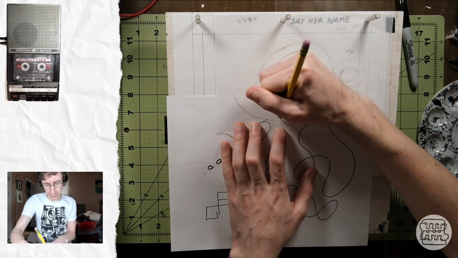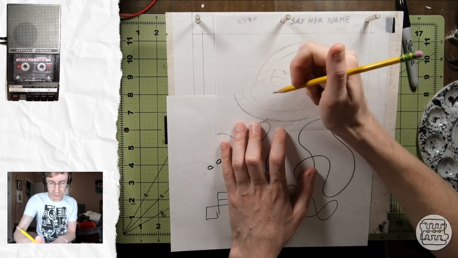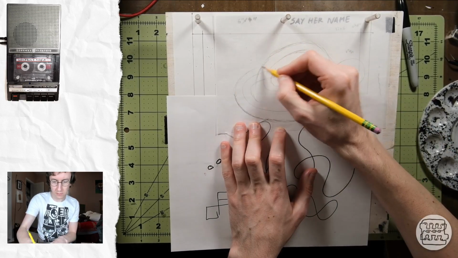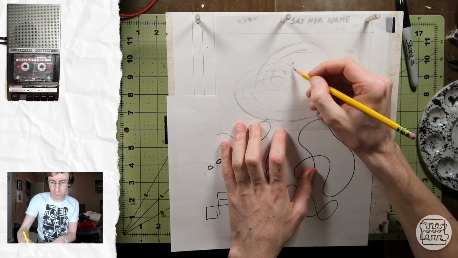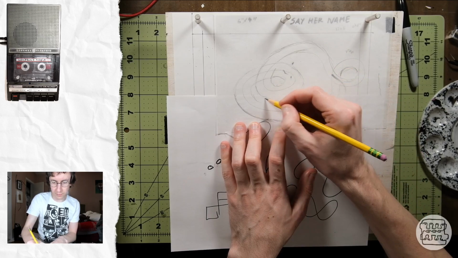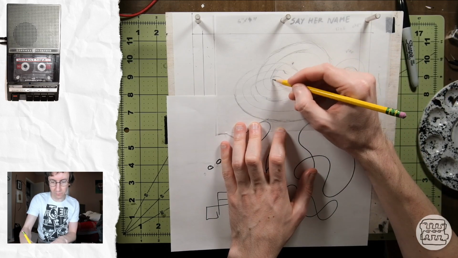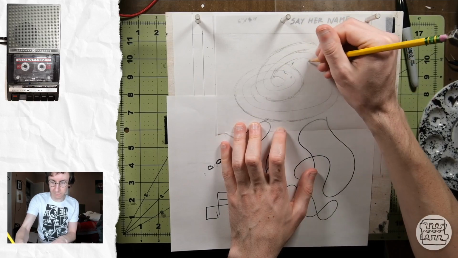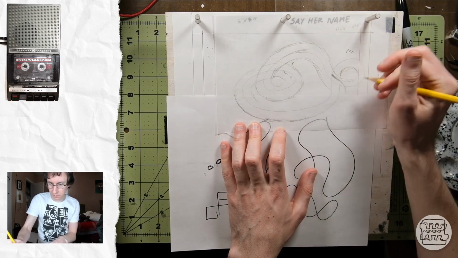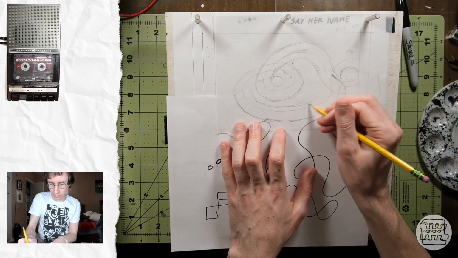At some point I might end up doing a Mobius face loop deal. If you're at all familiar with what a Mobius strip is, it's a thing that has no front or back side. It's all one-sided.